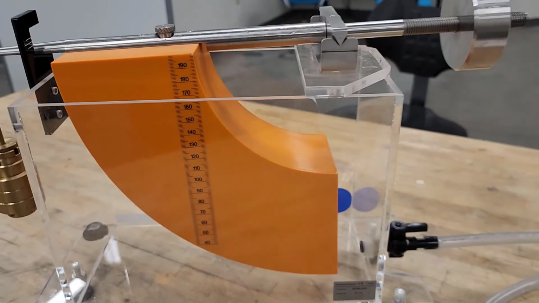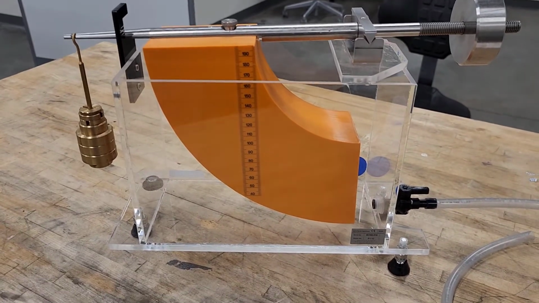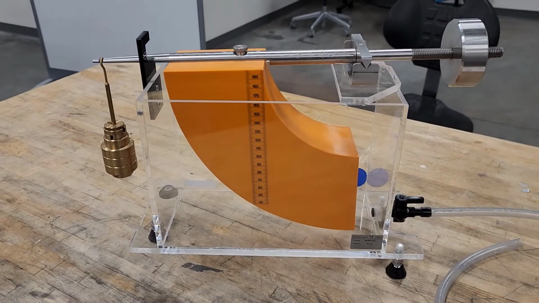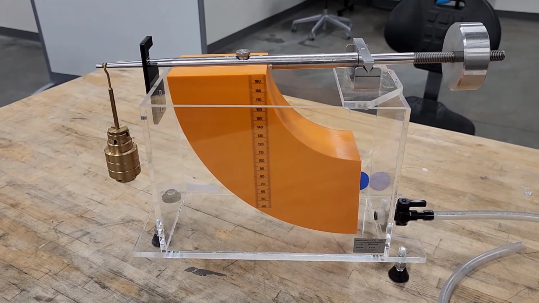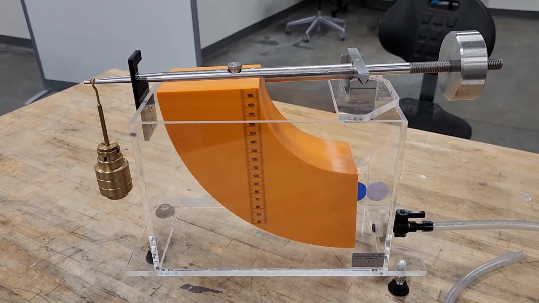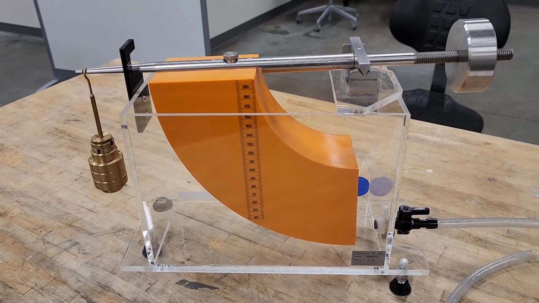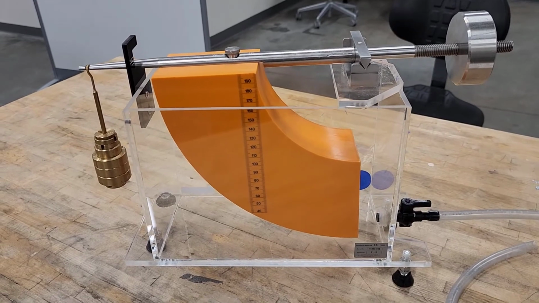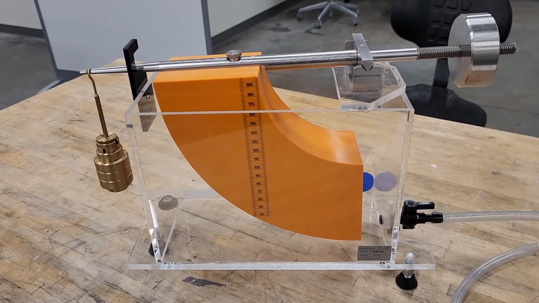Okay, so we're going to go ahead and do this process and come back and show you the table of results that we have and how we can process the results to figure out the magnitude of hydrostatic force and the location or the position of action of hydrostatic force.